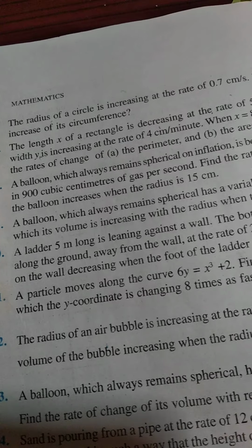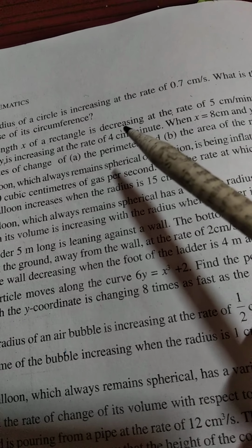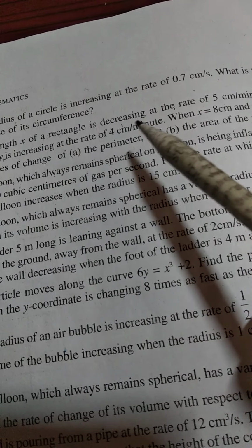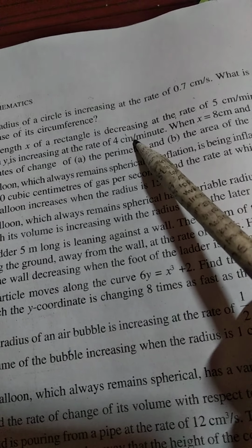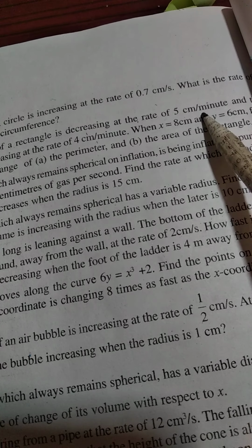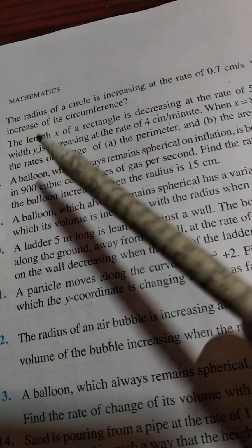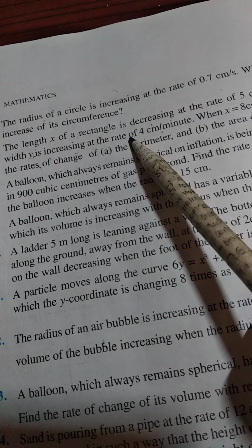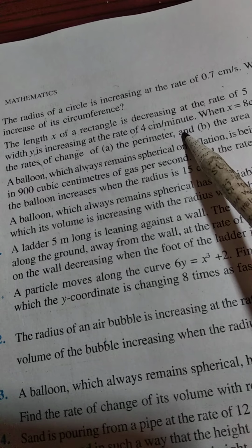The change could always be increasing or decreasing. So here they have specified the change as decreasing at the rate of 5 centimeter per minute. And the width y is increasing at the rate of 4 centimeter per minute.